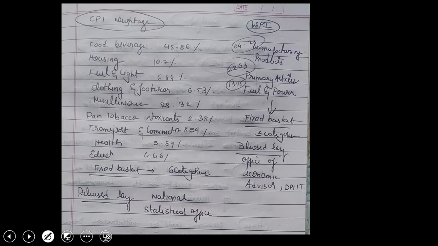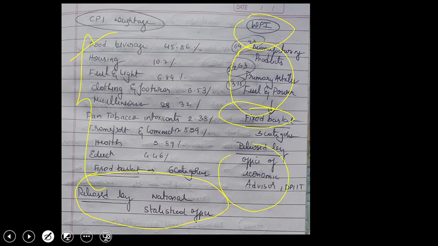Now, what are the weightages under the consumer price index? Here, food and beverages has the most. Next come housing, fuel and light, clothing, footwear, miscellaneous, tobacco, intoxicants, cigarettes, then transport, health, education. Whereas in the wholesale price index, we have three categories: manufactured products, primary articles, and fuel and power. The CPI weightage is released by the National Statistical Office, whereas the wholesale price index is released by the Office of the Economic Advisor.